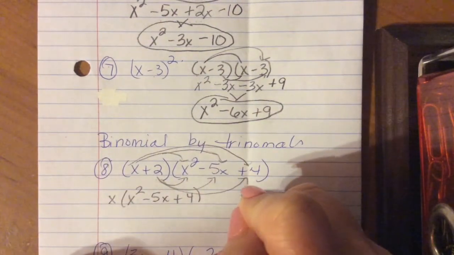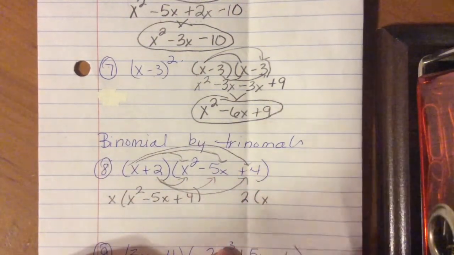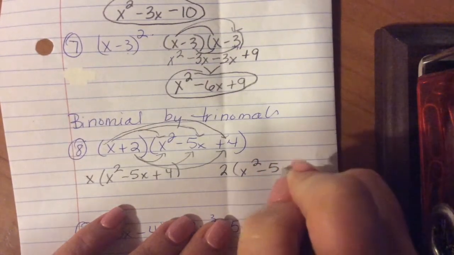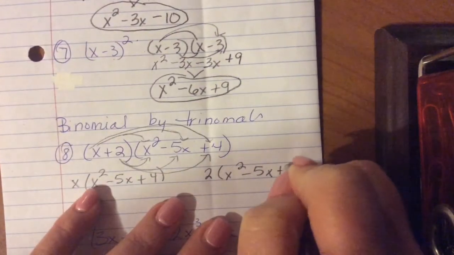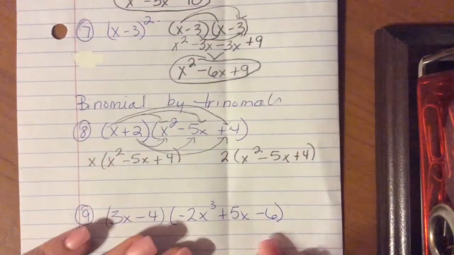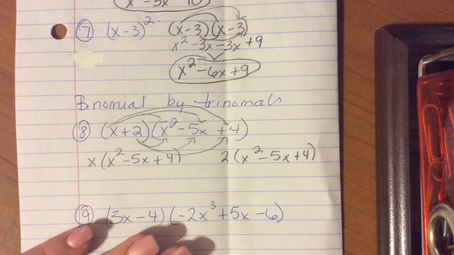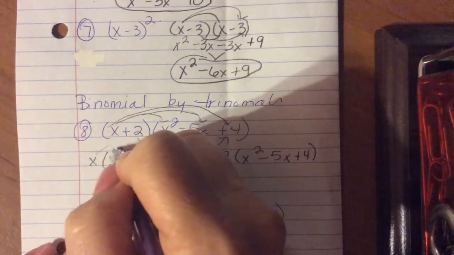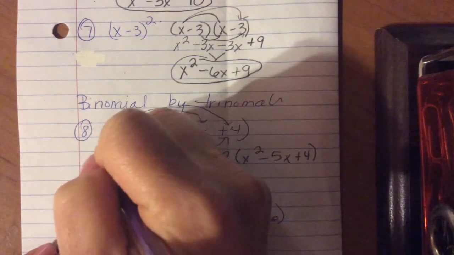Then I'm going to take this 2, and I know I have to do it times everything in there too. And no, you do not have to write it out like this when you do it. I'm just trying to show all those pieces so you see where it's all coming from. So I'm going to do x times this x to the first.